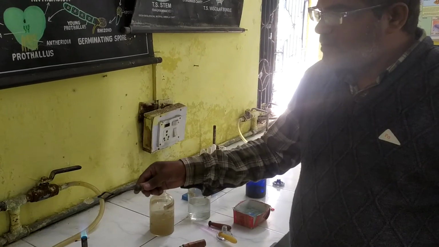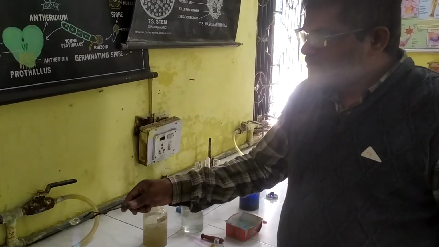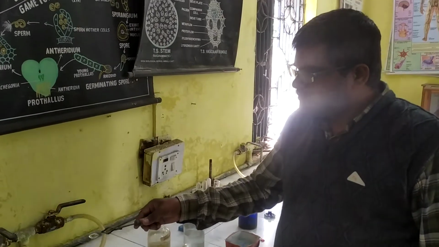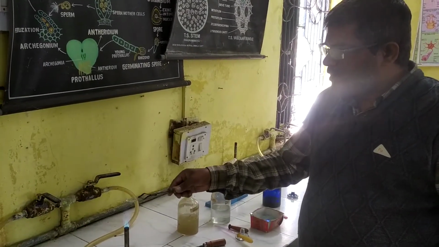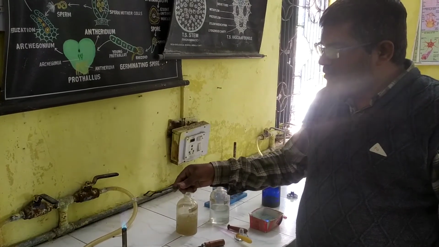This is the water sample we have collected from the pond. Gently we have to dry this one.